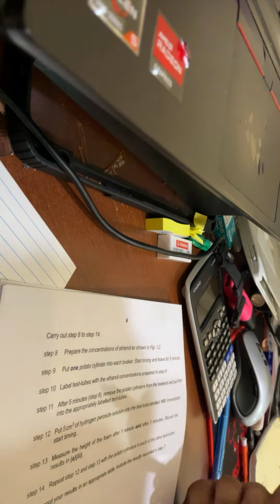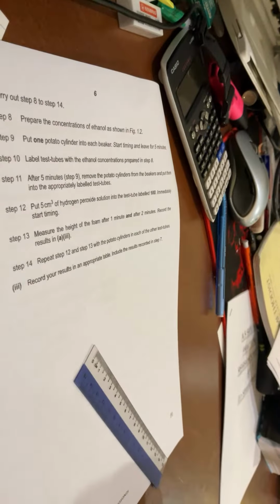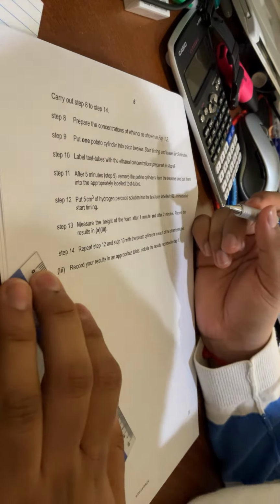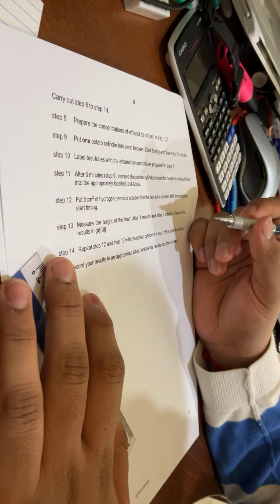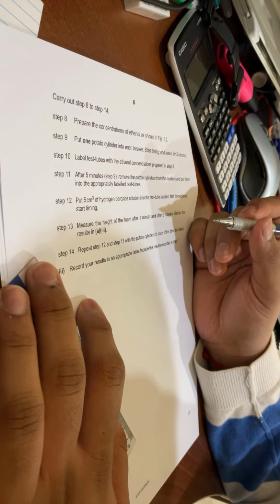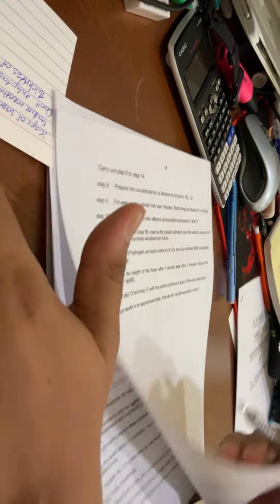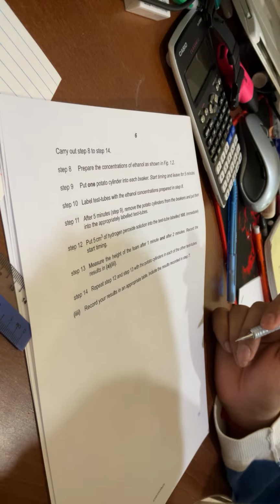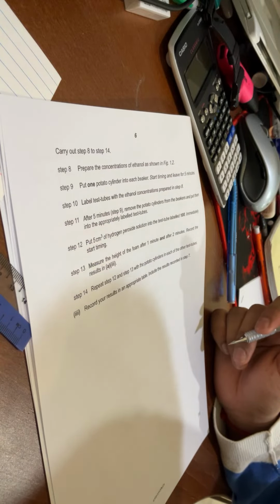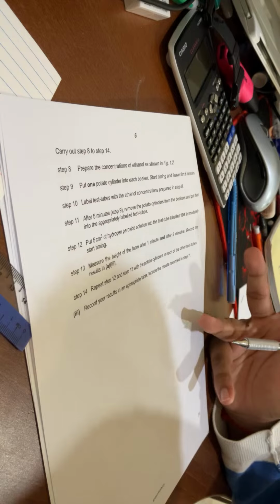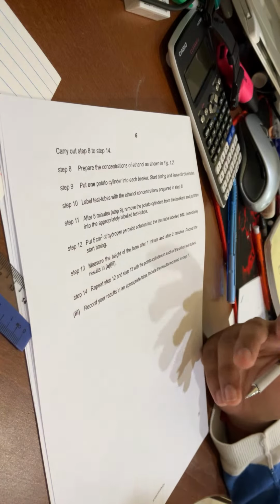For tables, you want to use a pencil. Yeah, we're in this better view now. For tables, you want to use a pencil. So it says here, put 1 potato cylinder into each beaker. Prepare the concentrations of ethanol as shown in figure 1.2. Concentration ethanol, figure 1.2. Okay, this one. It says put 1 potato cylinder in each one. Label the test tubes with the ethanol concentration prepared in step 8. After, measure the height of the foam after 1 minute, after 2 minutes, and record the results in A3.